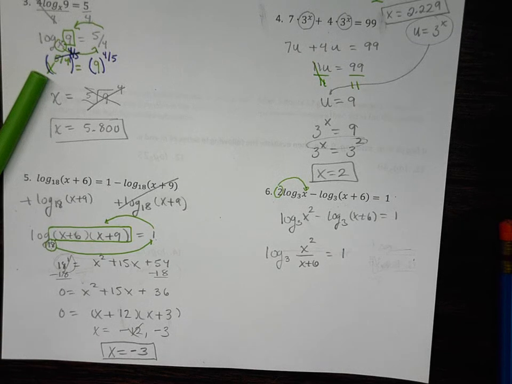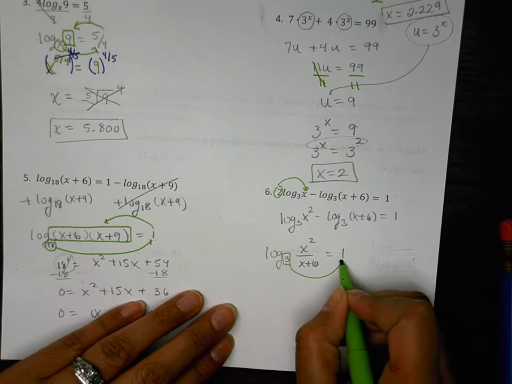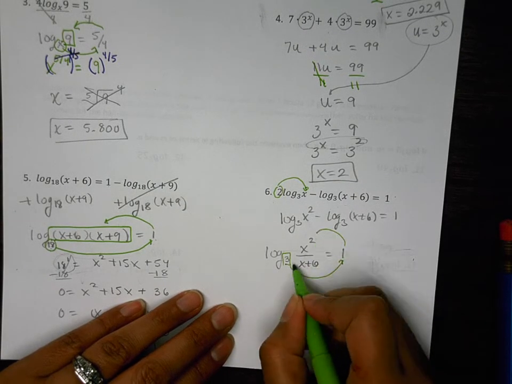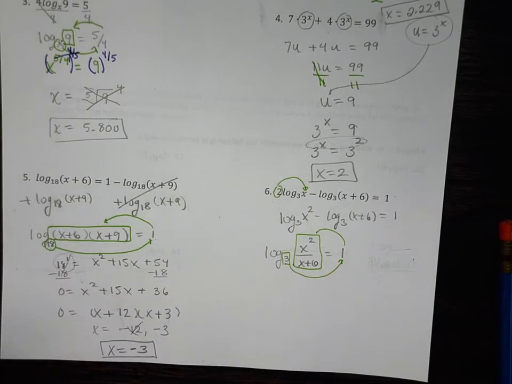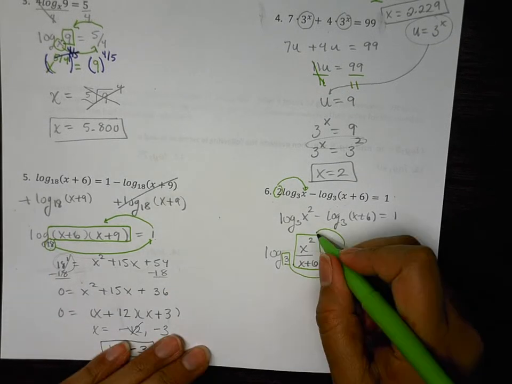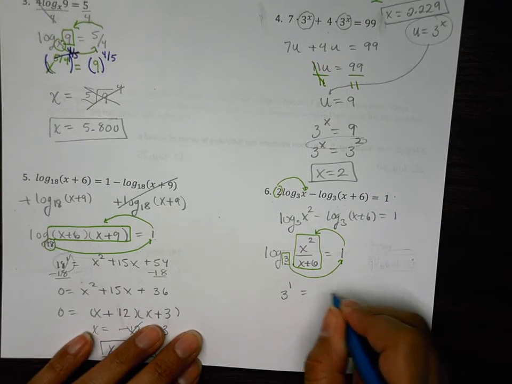Because there's no log on it. There's no log on the other side, she's right. So 3 raised to what power? 3 raised to the first equals what? Good job. 3 raised to the first equals x squared over x plus 6.